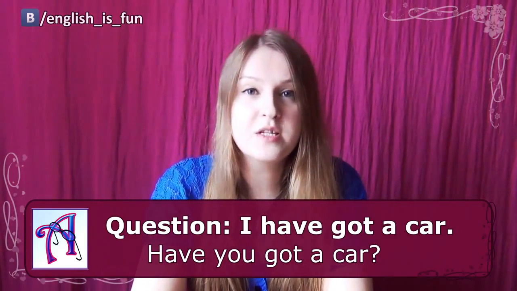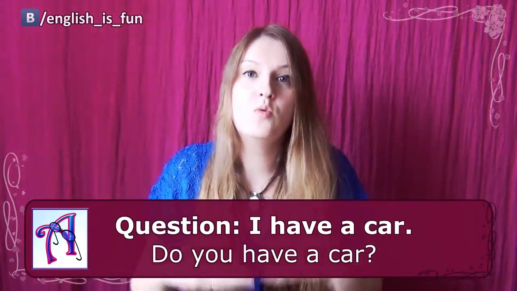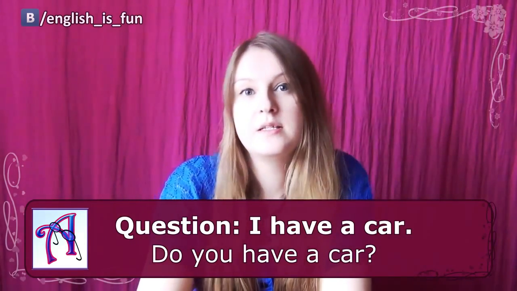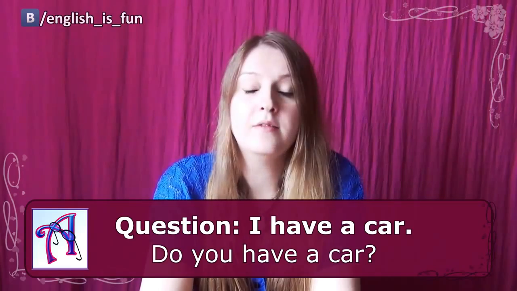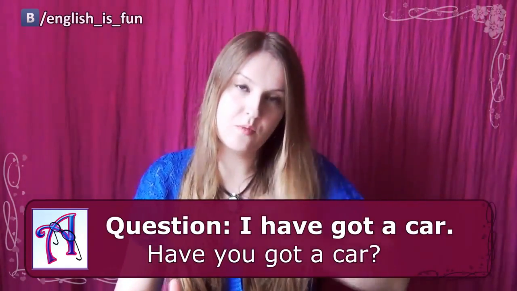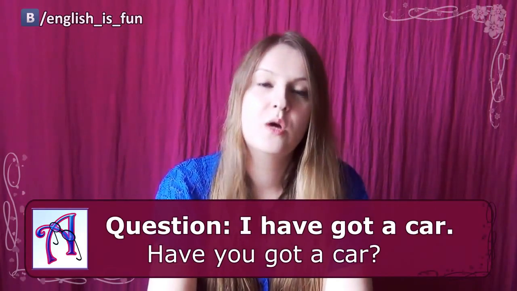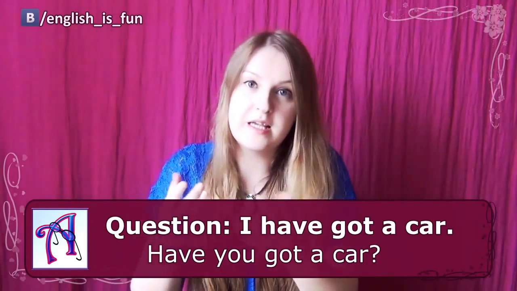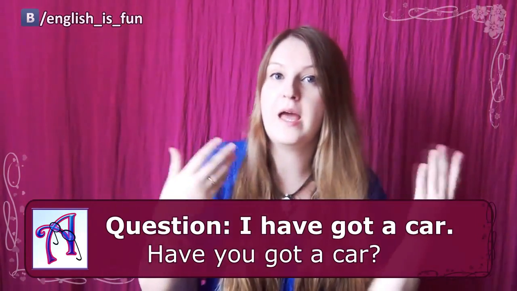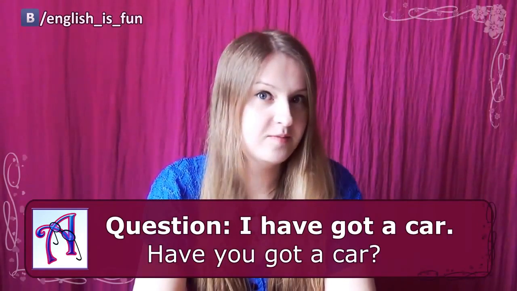Notice that in the first case, with have, we use a typical construction. We use an auxiliary verb, do, in present simple, and then use have. Do you have a car? But in the second case, with have got, we do not need any extra auxiliary verbs. We just put have, in this case it is an auxiliary verb, at the beginning of the sentence. And we have the question, have you got a car?